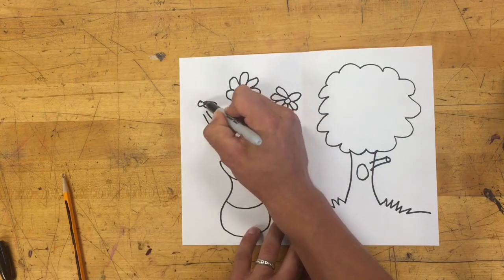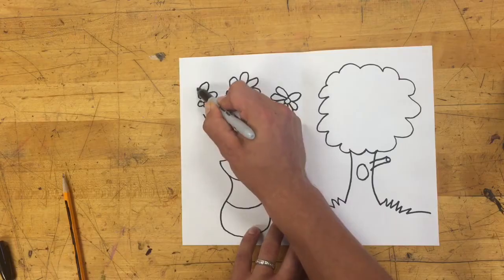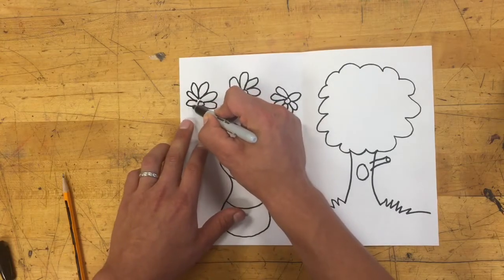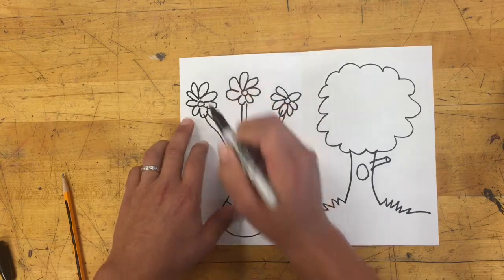So after you finish there, then you start thinking about what colors. Sometimes I make my kids do certain colors. Sometimes I give them the option to choose whichever. I think I'll do complementary colors because they're kind of opposite colors.